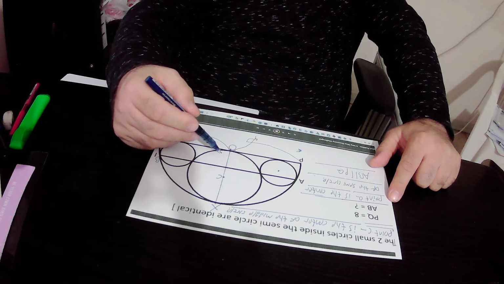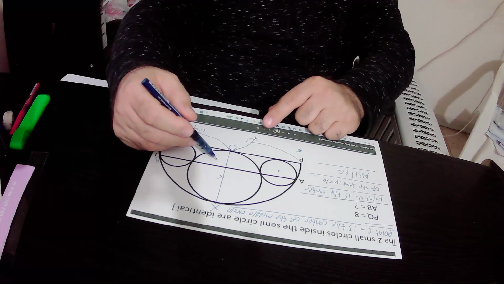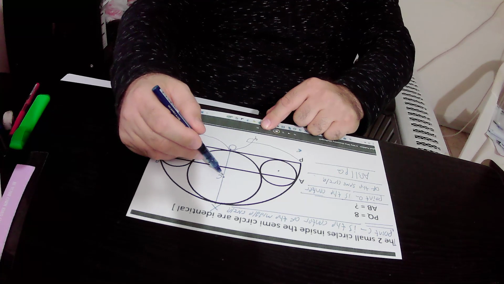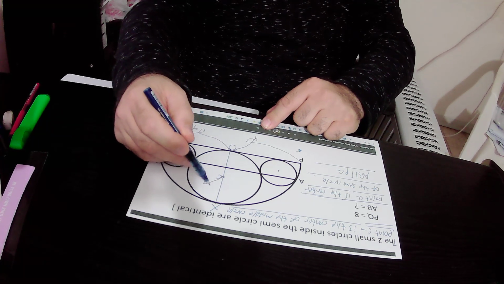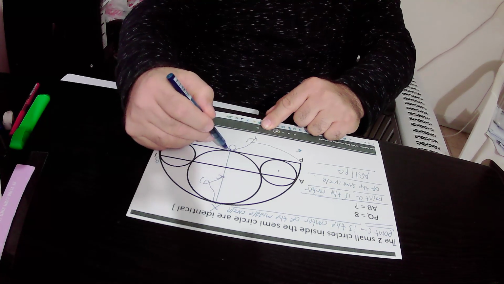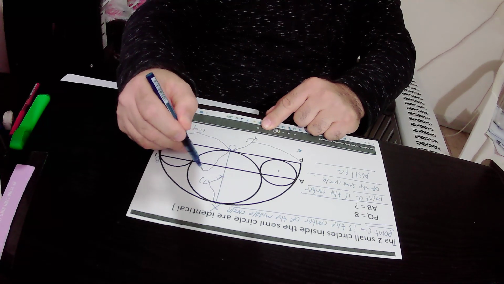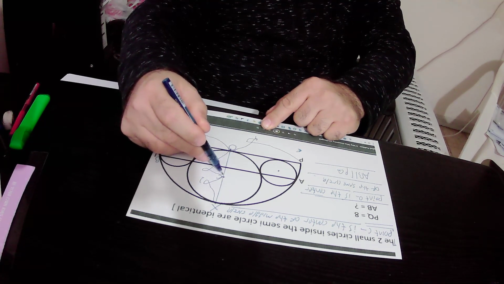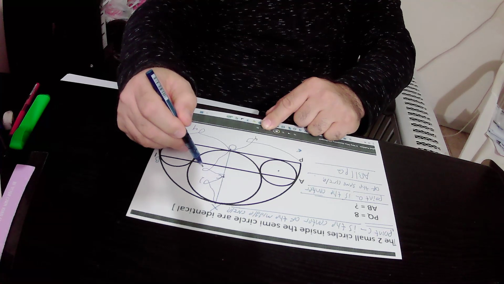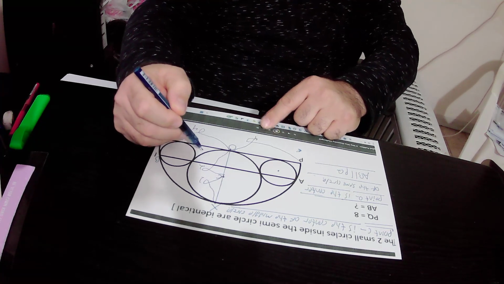Therefore, the radius of this middle circle will be equal to 2 units. That is to say, CX equals 2 units, and OC, that is also the radius of this middle circle, will be equal to 2 units.